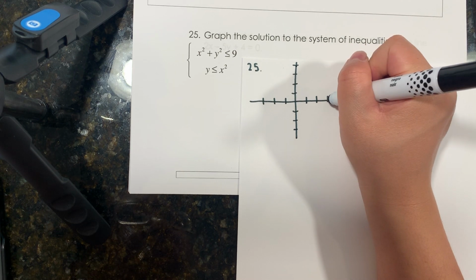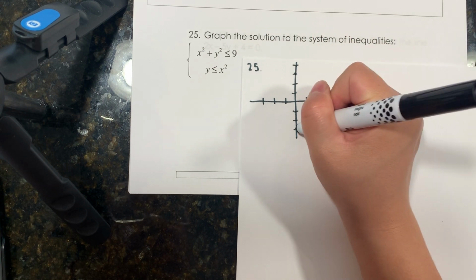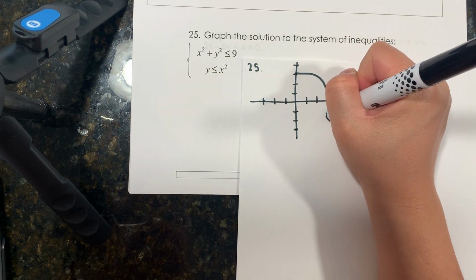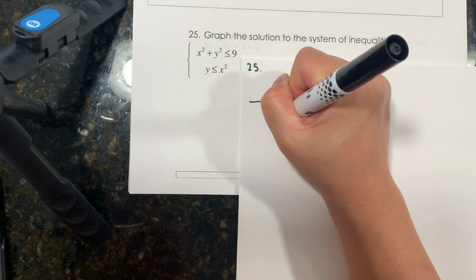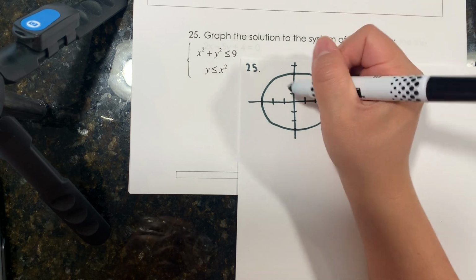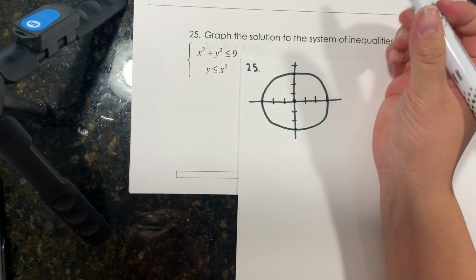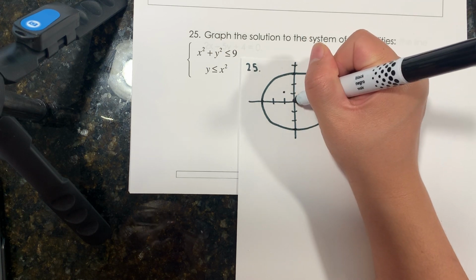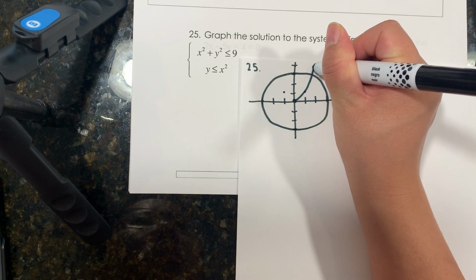Okay, so if the radius is 3, that means it should be a circle that looks like this, which mine looks like a really bad oval. The parabola is centered at 0, 0, over 1 up 1, and then over 2 up 4. So it should look something like this.